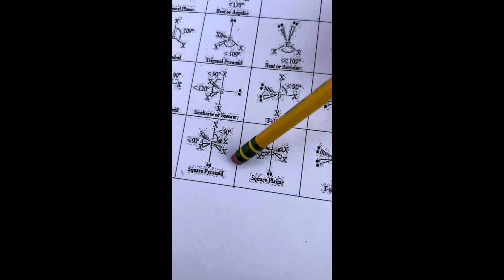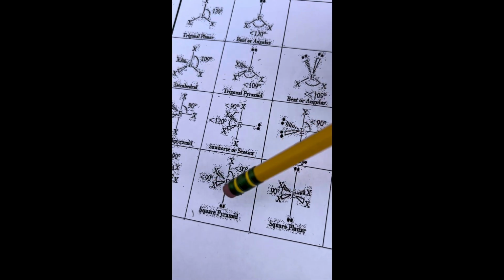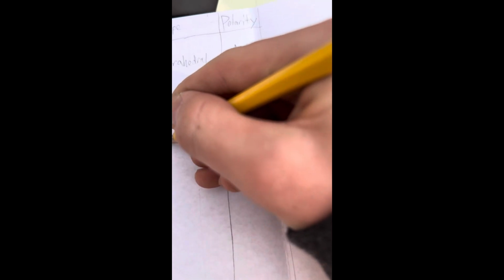For type, we're going to have A for the iodine, B5 for the 5 chlorines, and E1 because we have 1 lone pair. If we look at this chart, we're looking for 5 X's and 1 lone pair, so it must be square pyramid.